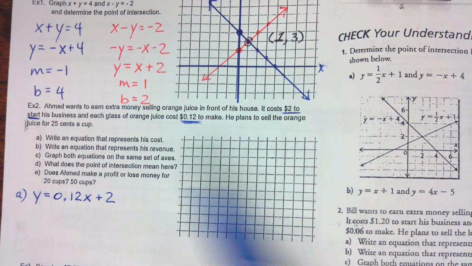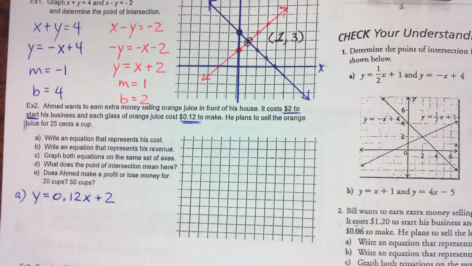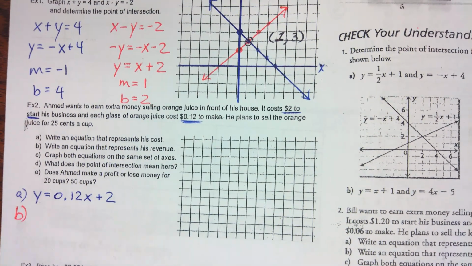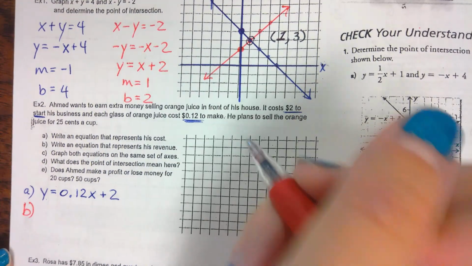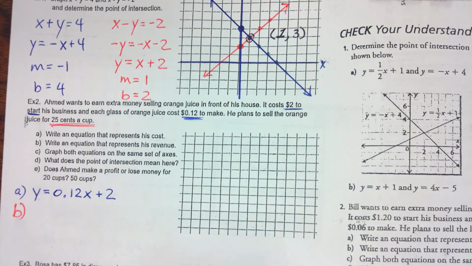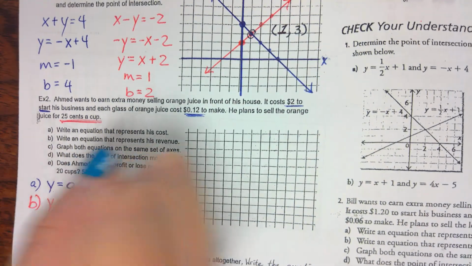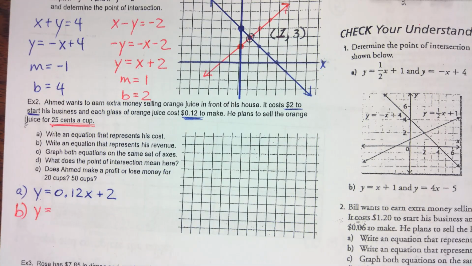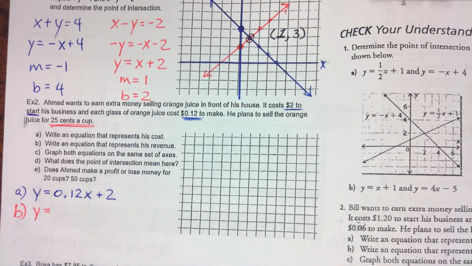Okay. And then B, write an equation that represents his revenue. So again, revenue is not profit. Revenue is just simply how much he can bring in. Okay, he is selling it for 25 cents a cup. So what's my equation then? Y equals? Suhan, for B, write an equation to represent his revenue. So he's selling it for 25 cents a cup.